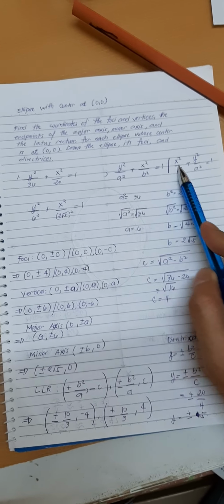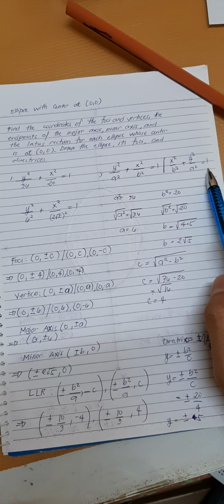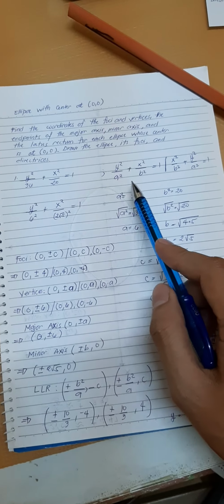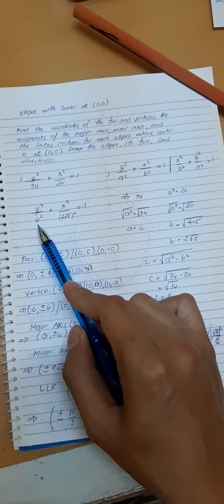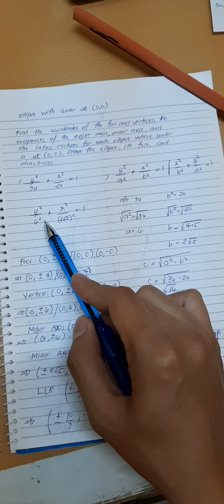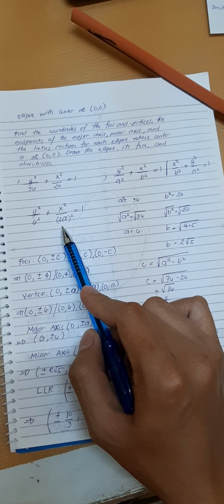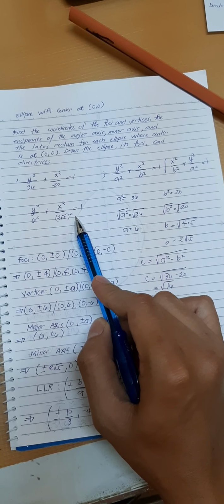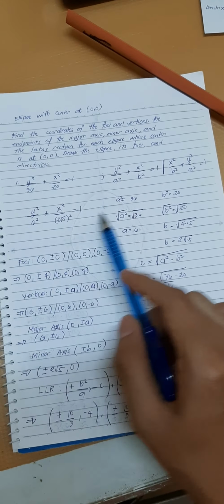We have x squared over b squared plus y squared over a squared equals 1. So we have it here. We write this in this format. The square of our denominator is here. We have 6 raised to 2 and 2 square root of 5 raised to 2. How do we arrive at this form?